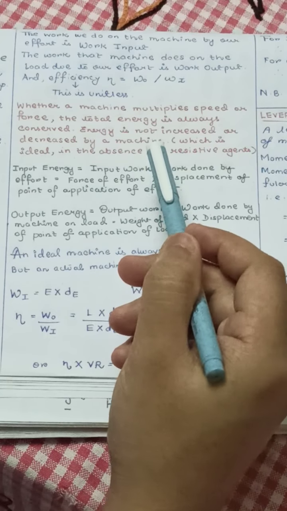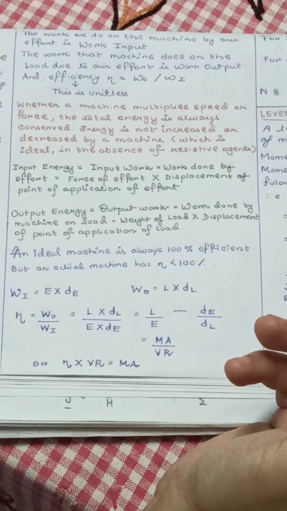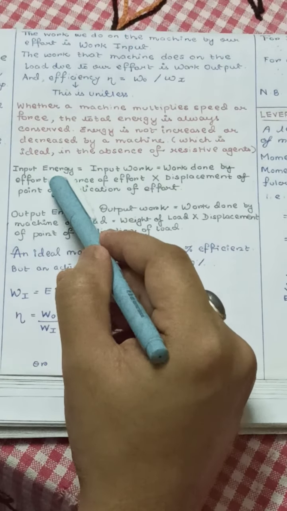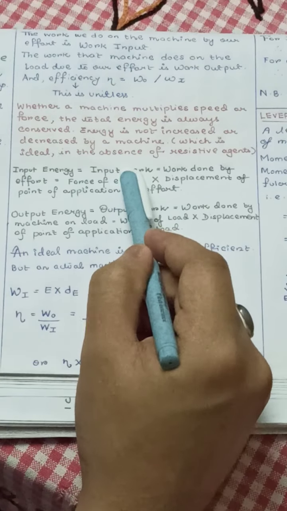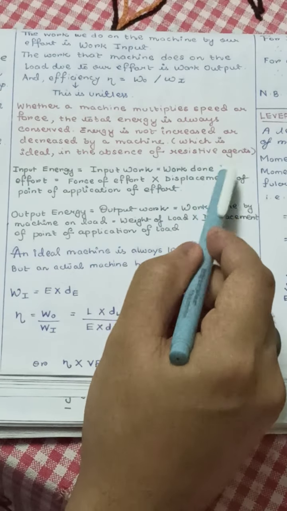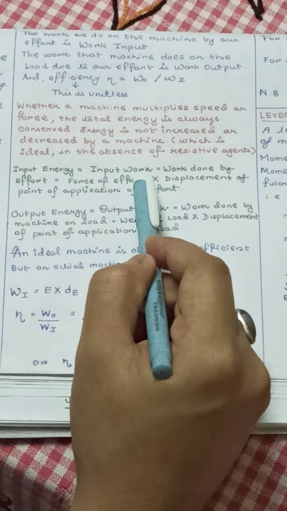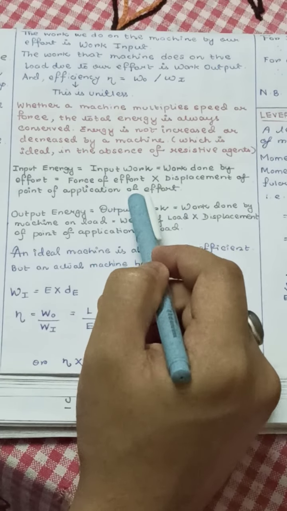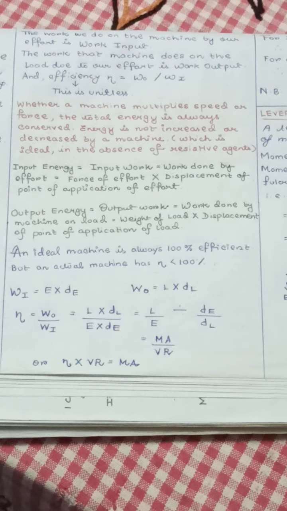So assuming that we are talking of an ideal machine, one having 100% efficiency, what is this input energy? Well, input energy is input work. Energy and work are analogous, and input work is the work which is done by our effort. So it is equal to the force of effort, as we see here, multiplied with the displacement of the point of application of effort. Alright. That is all about the input energy.